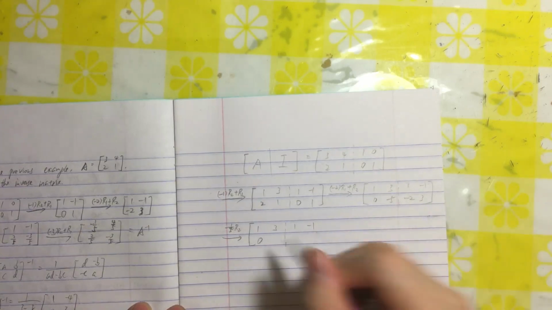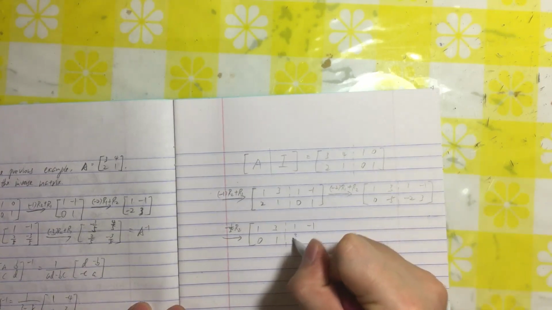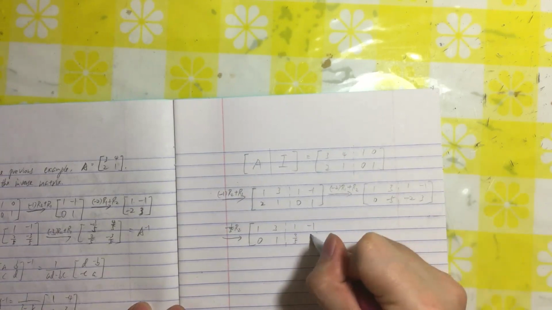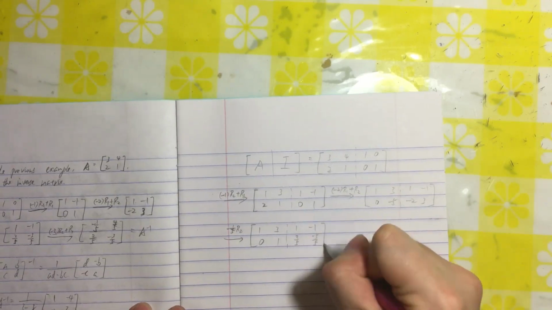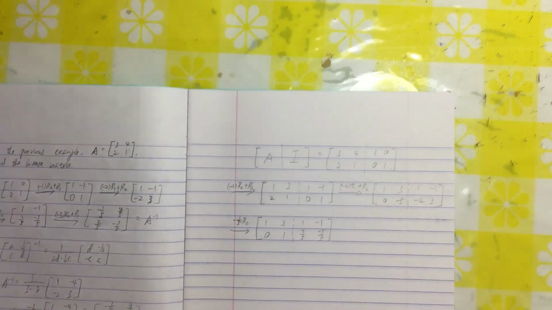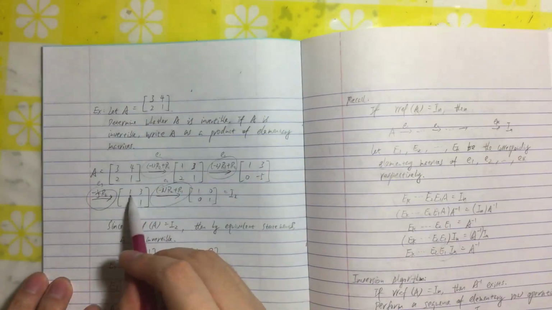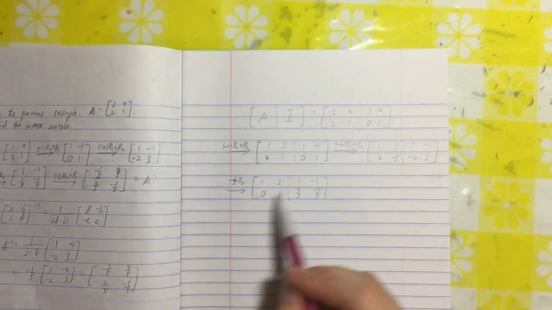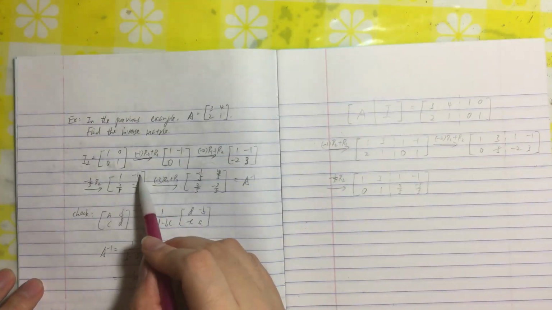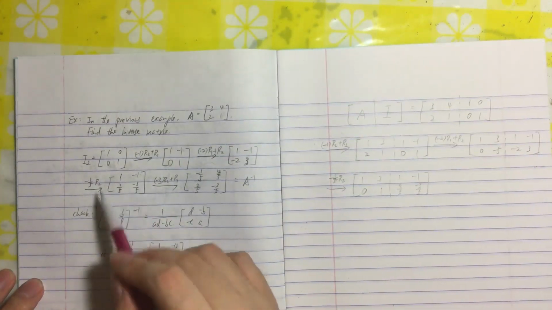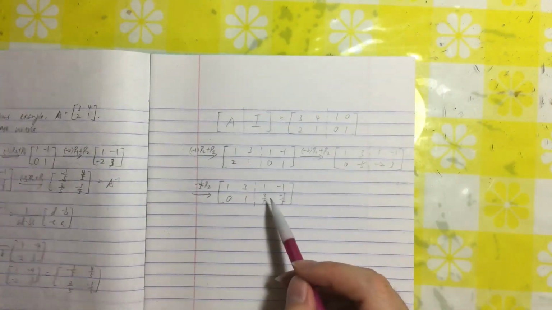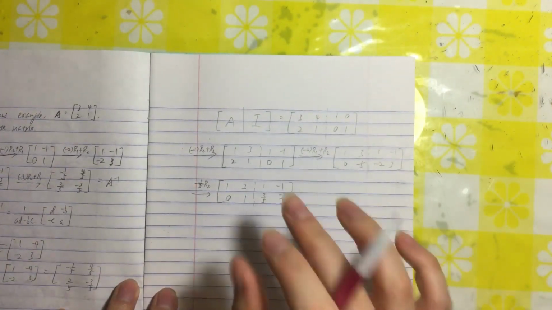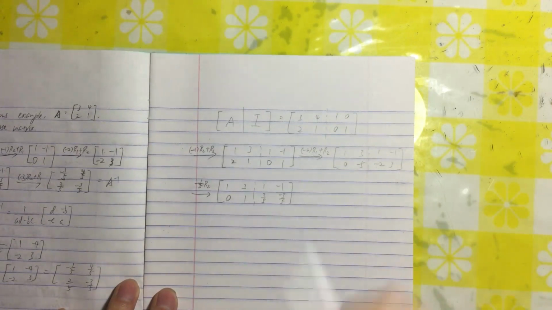I get 0, 1, 2/5, and negative 3/5. In matrix A, we have 1, 3, 0, 1. That's exactly what we have here. In matrix I, we get 1, negative 1, 2/5, negative 3/5. That's exactly what we have here. So we are doing two matrices at the same time.